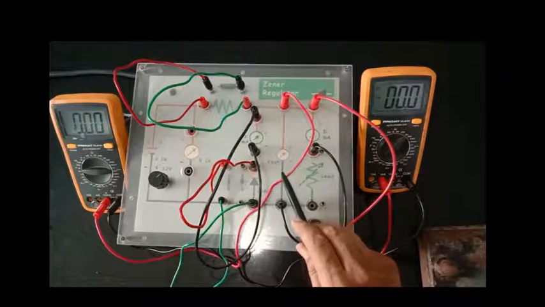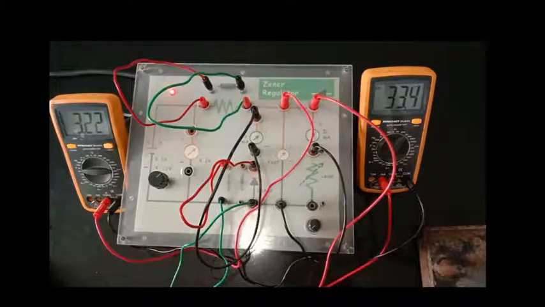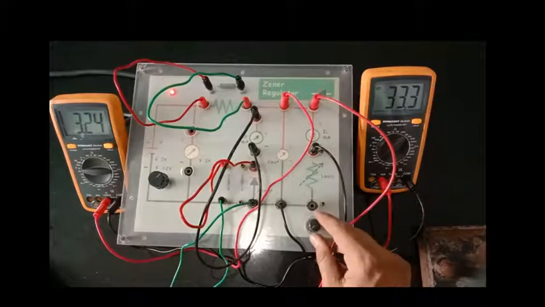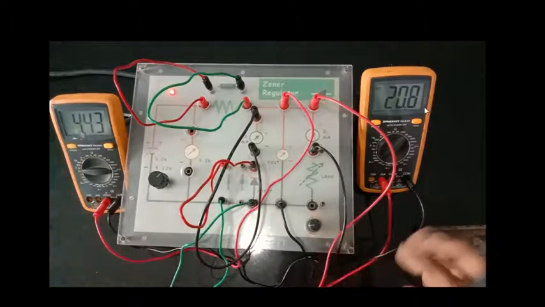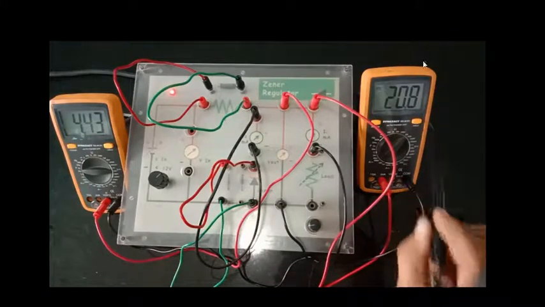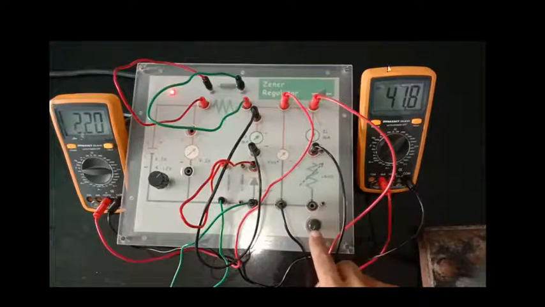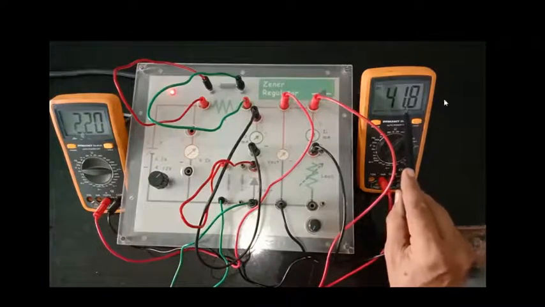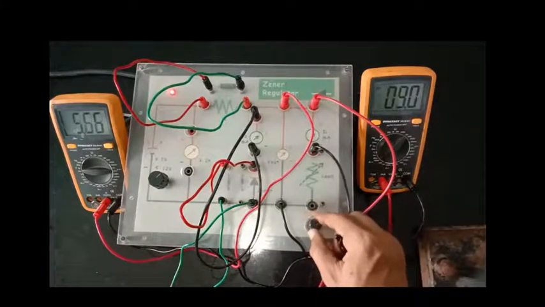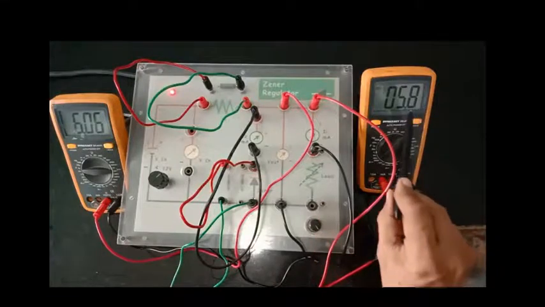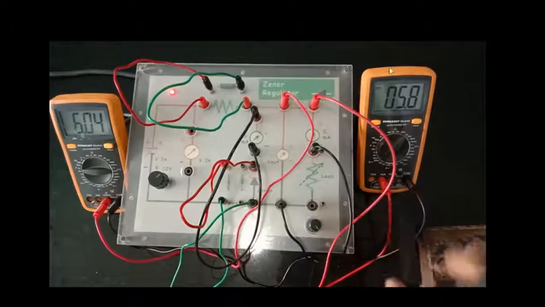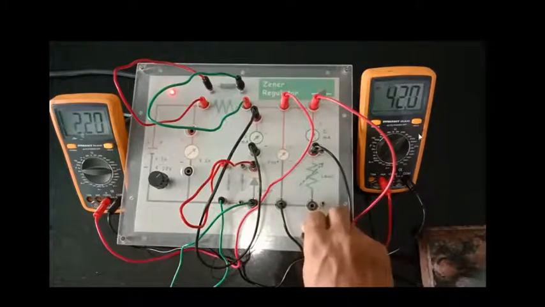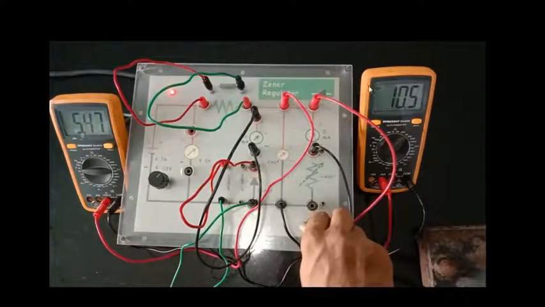So now switch on the board, vary the load value, and note down the corresponding V out and IL. This is a minimum value of load, so I have a maximum value of current. If I increase the R maximum button, the current will be minimum. The range starts from 5.8 to 41, so if I scale up, it's roughly 35 milliampere.